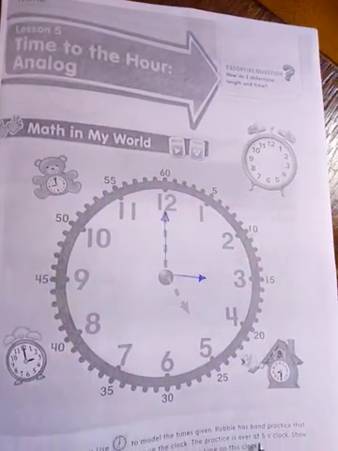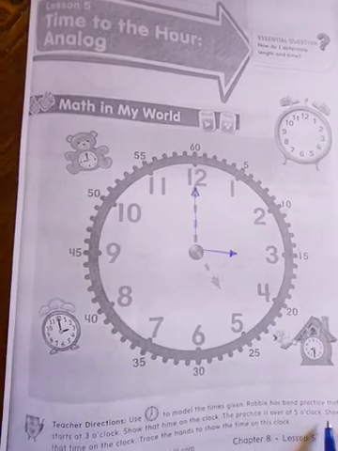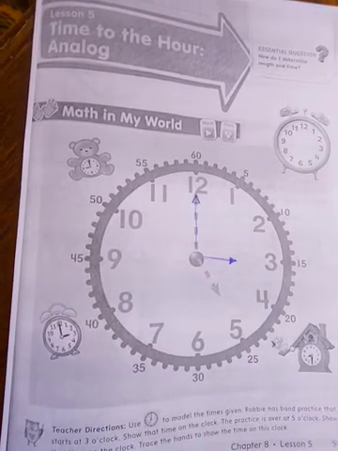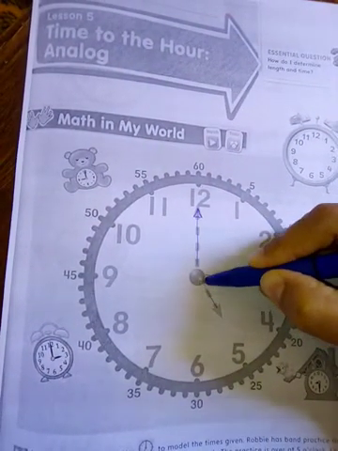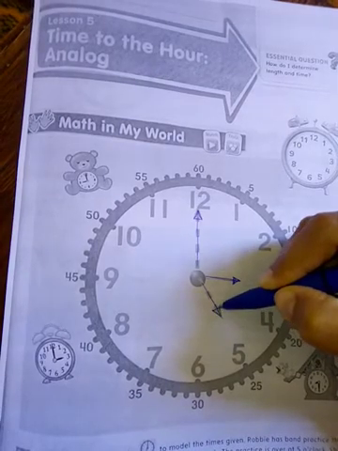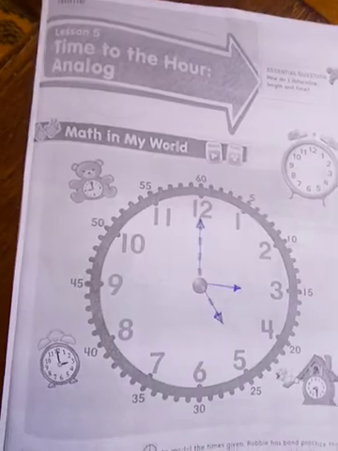The practice is over at 5 o'clock. Show the time on the clock, trace the hand to show the time. So we'll trace here to make 5 o'clock. On the hour hand, we'll make tracing. Okay, next page.